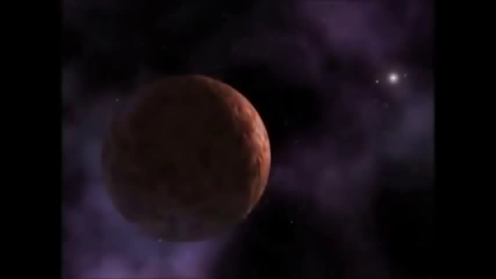I just want to go over several dwarf planets, which people claim are Planet X or Nibiru or some kind of bringer of destruction. Let's try and defeat this bullshit fear.